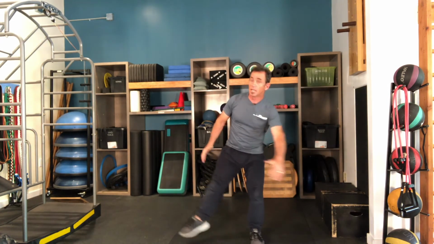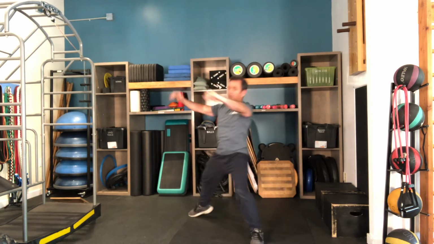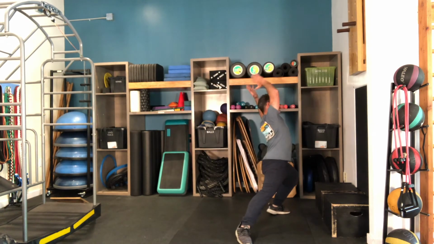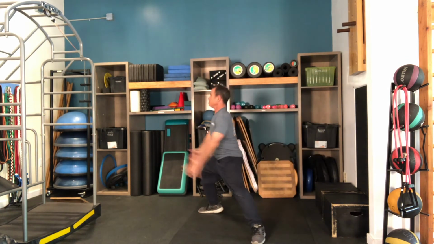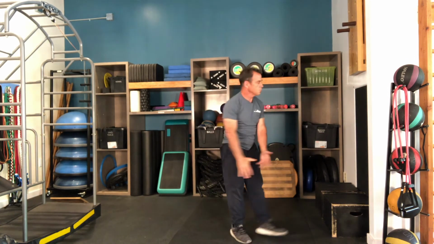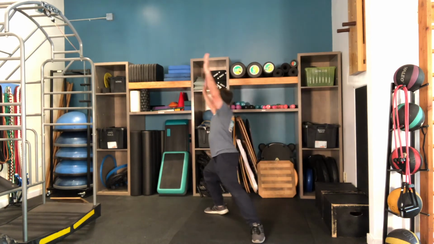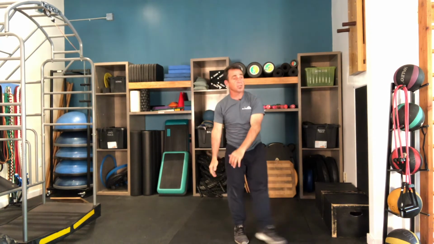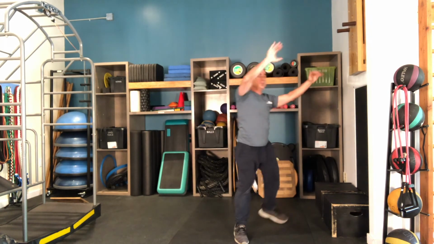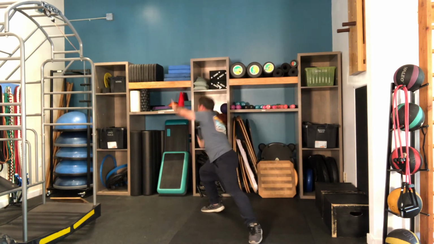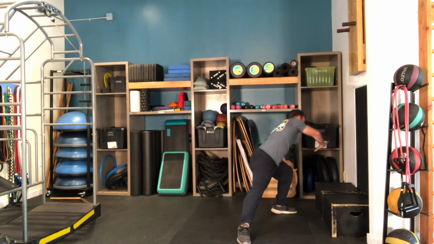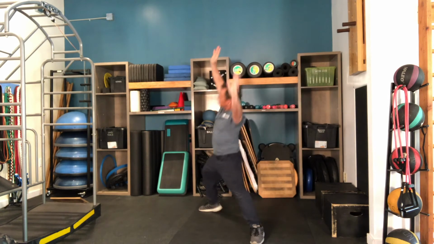Or rotate and reach back. Rotate, reach back. Then I have the lateral action. So I rotate, side bend in the same direction. And then side bend in the opposite direction.